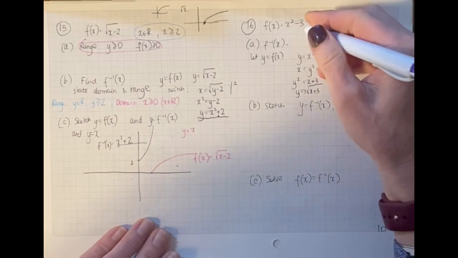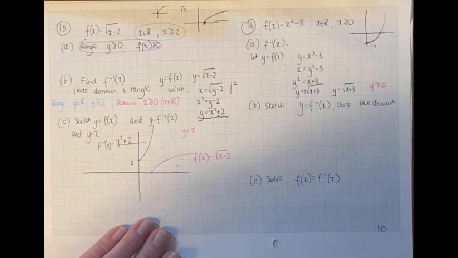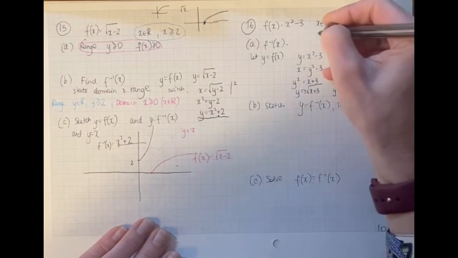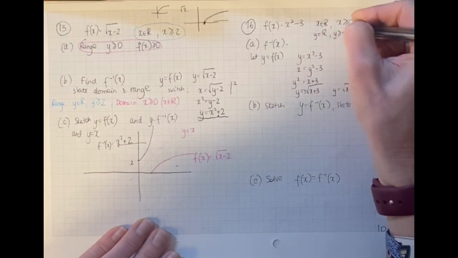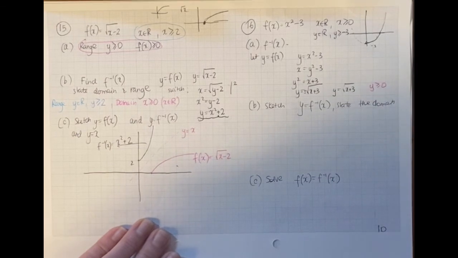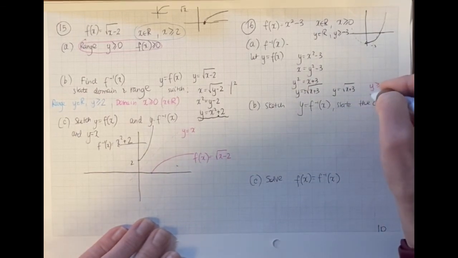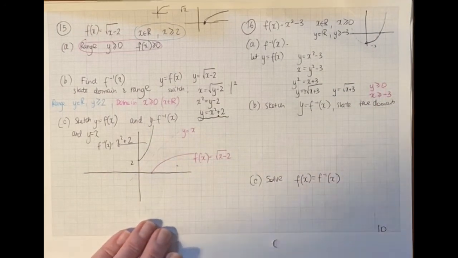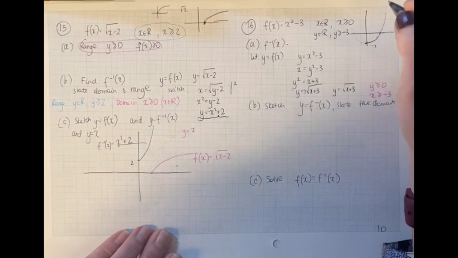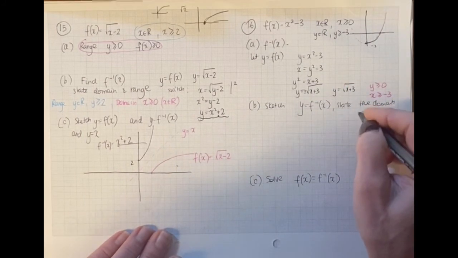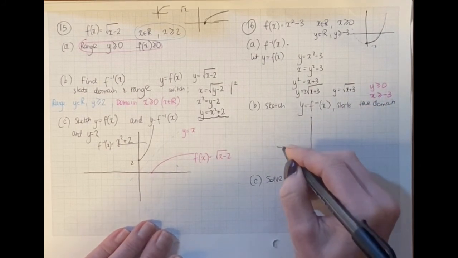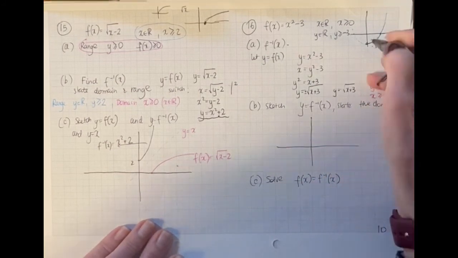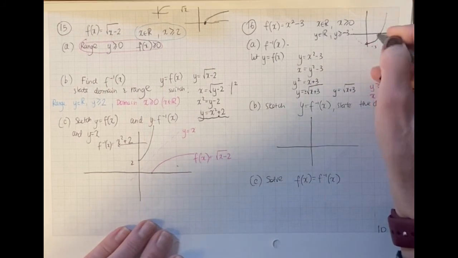Now the range of the original function is y's belonging to real values, but y's are greater or equal to -3. So the domain of the inverse function will be x's greater or equal to -3. Both x and y are real values. We've got to sketch the inverse function, so you can actually sketch it. And I've already stated the domain, but I will restate it.